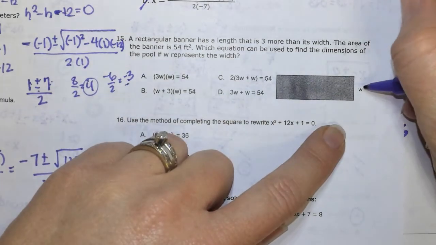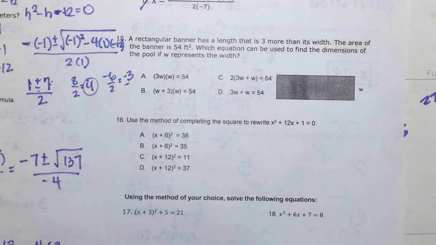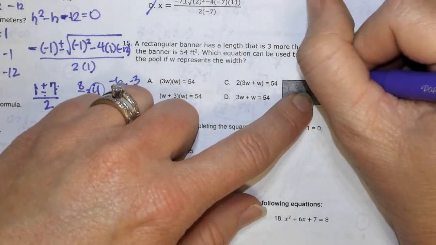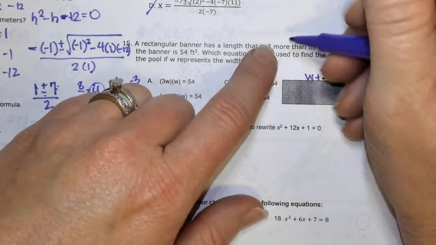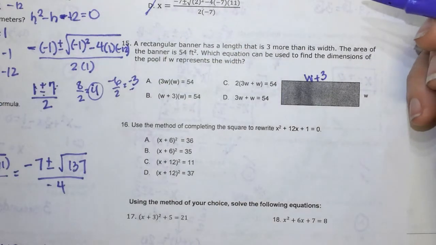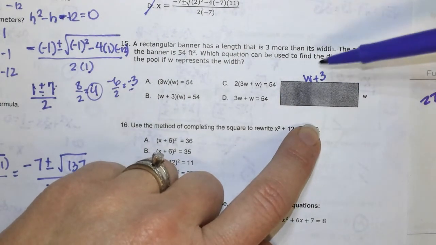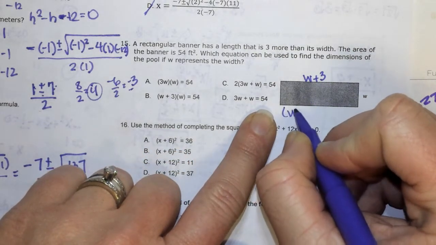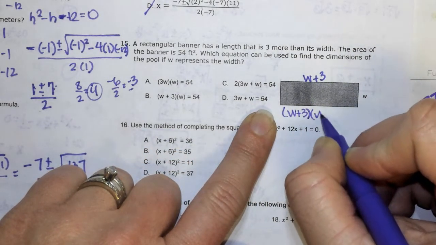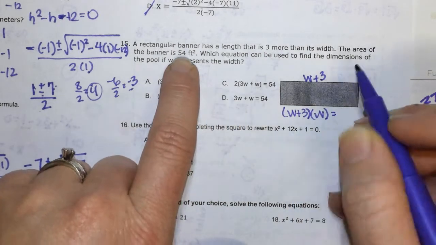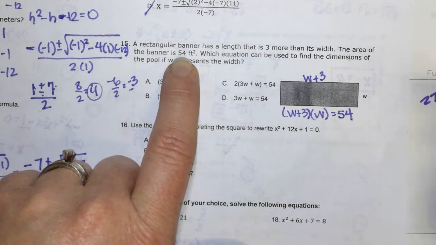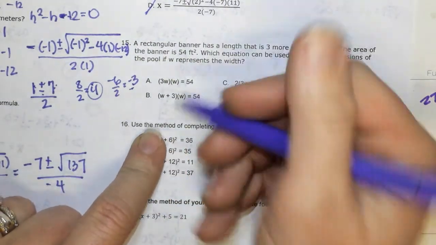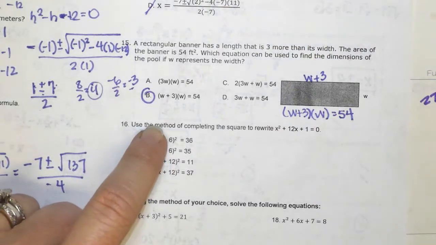Okay, so W is our width, and they're telling us that the length is 3 more than its width. So that means my length here is W plus 3, because when it says 3 more, that means I'm adding 3. And how do we find area? Length times width. So that means I would have this W plus 3 times W equals my area here, 54. So this is how we would go about finding our dimensions. So therefore it would be B.